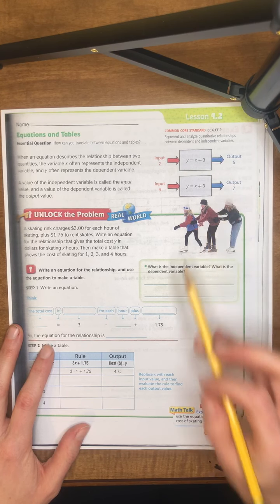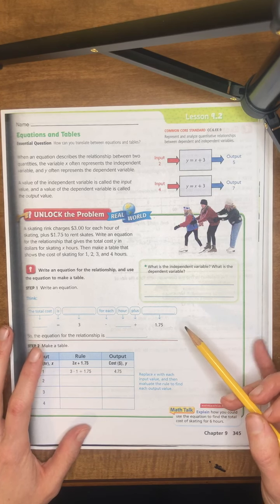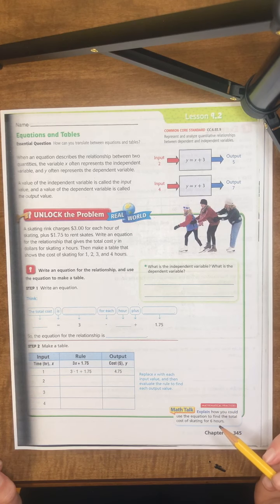A skating rink charges $3 for each hour of skating, plus $1.75 to rent skates. Write an equation for the relationship that gives the total cost y in dollars for skating x hours. Then make a table that shows the cost of skating for 1, 2, 3, and 4 hours. What is the independent variable? What is the dependent variable?